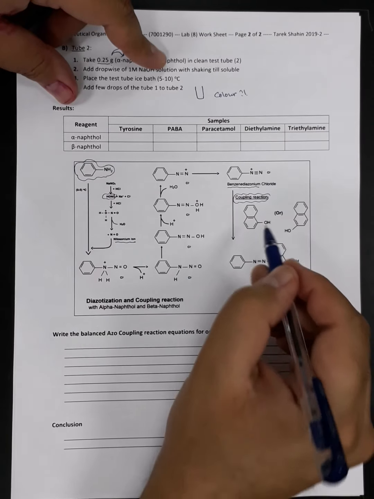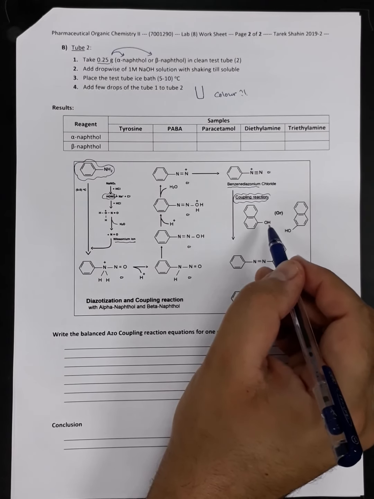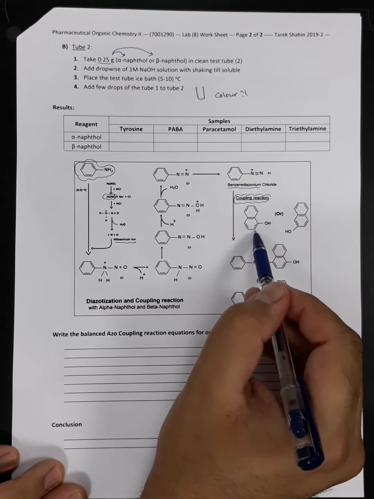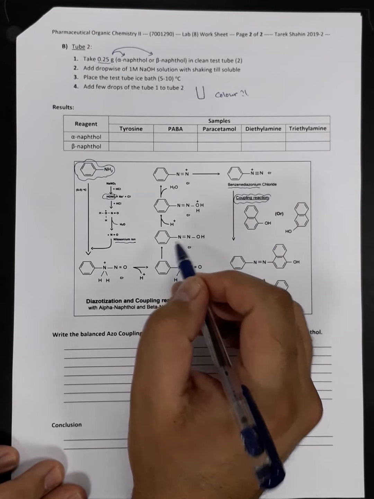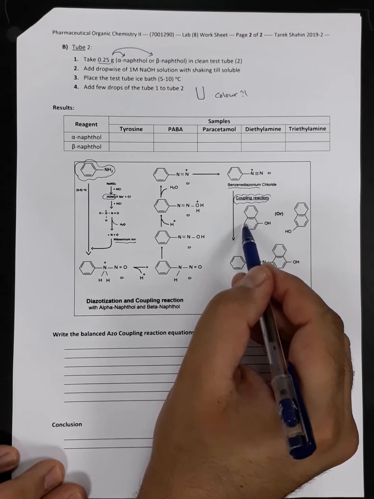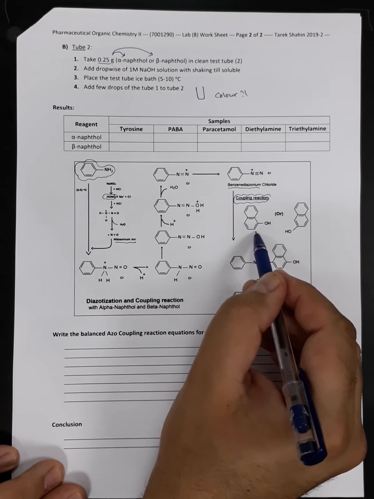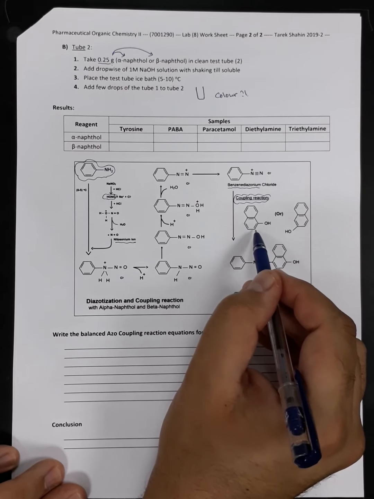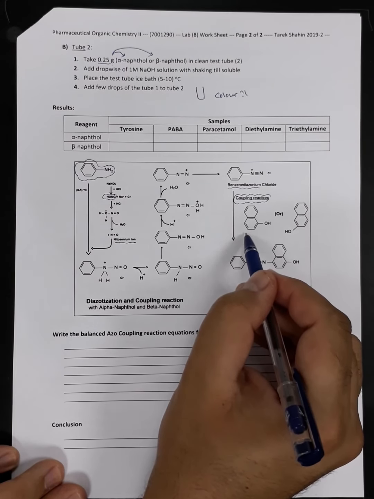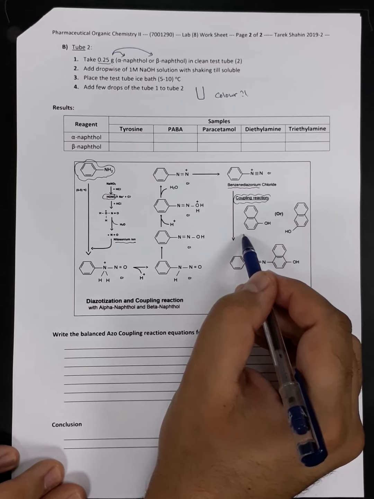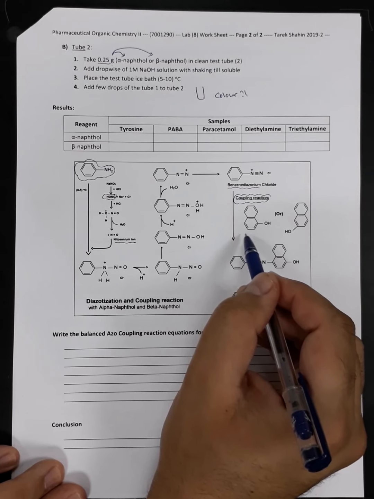As what we learned from Organic Chemistry 1, we know that hydroxyl group will have para-ortho directing effects. So wherever the coupling will occur, it will occur either on the para position or in the ortho position. And we will call these two positions the major products. Yes, meta coupling will occur, but with minor amount. So the amount formed due to meta coupling would be very minor.